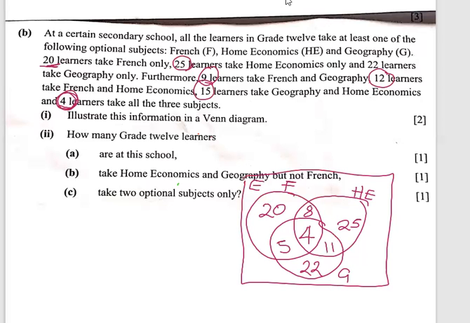This is the Venn diagram. I hope I've answered that question for the Venn diagram. We can look at it and debate. Sometimes it's very possible that we make errors as we solve these questions, so please feel free to make corrections. Then the first question here: illustrate this information in a Venn diagram. Done. How many grade 12 learners are at this school?